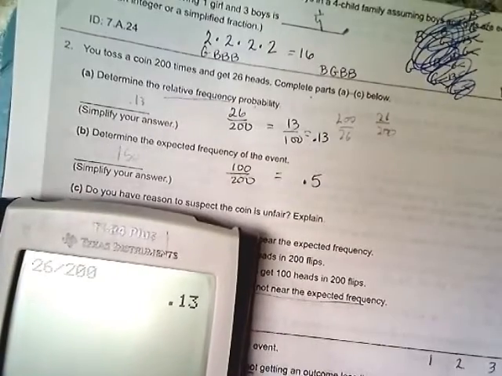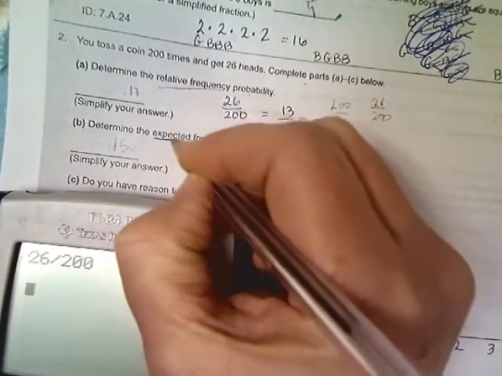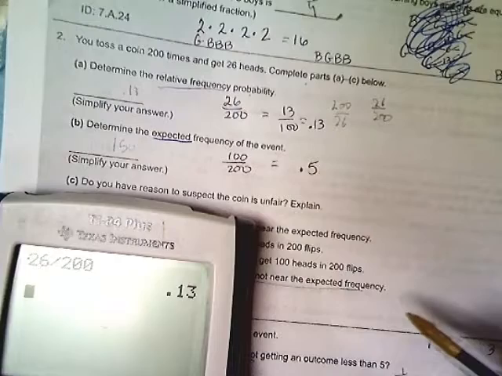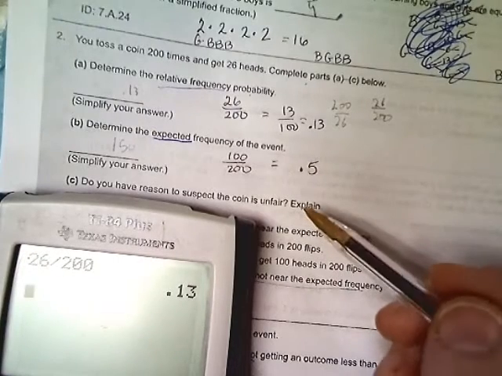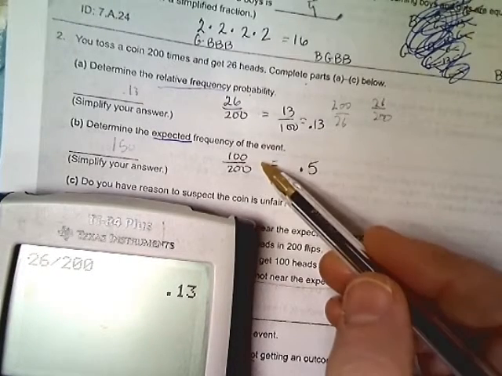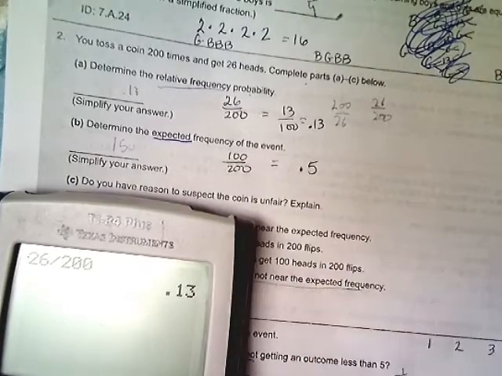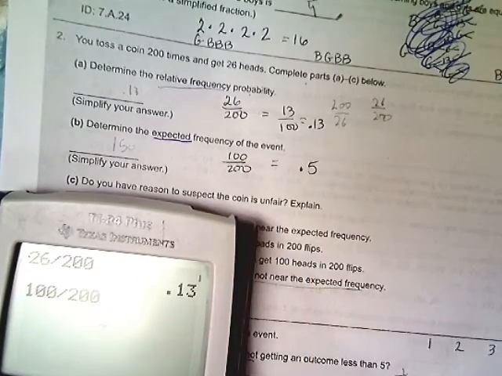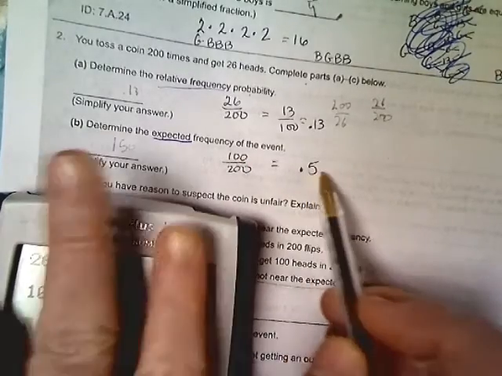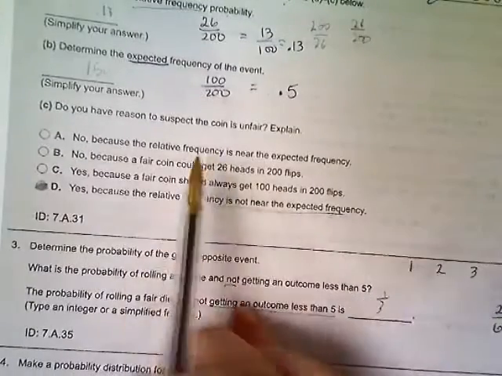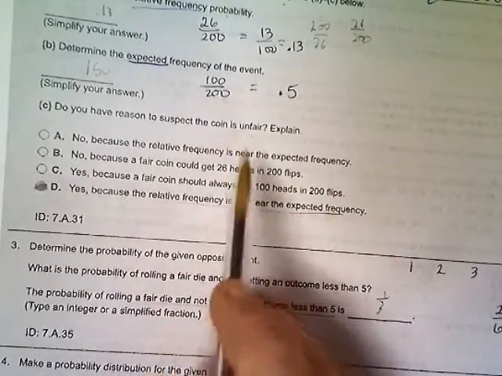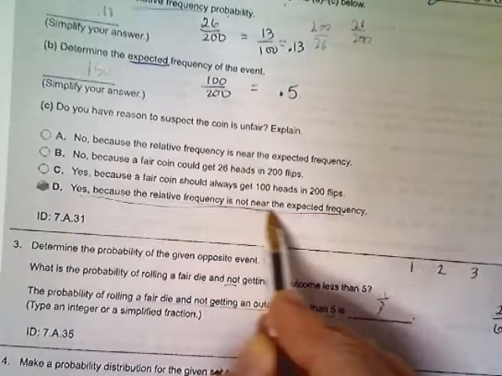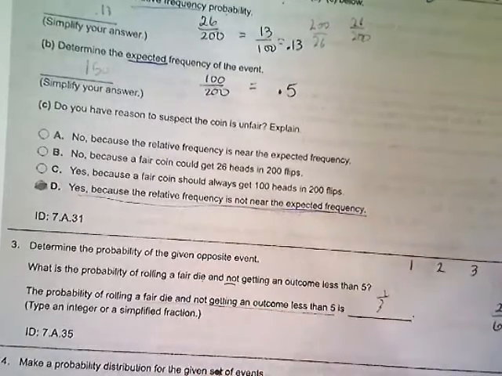The next one, what's the expected frequency? Expected frequency means what's supposed to happen. Well, if you're tossing a coin, half the time you're supposed to get heads. So 100 out of 200 should be heads, which is 0.5. Do you have reason to suspect the coin is unfair? Yes, because the relative frequency is not near the expected frequency.